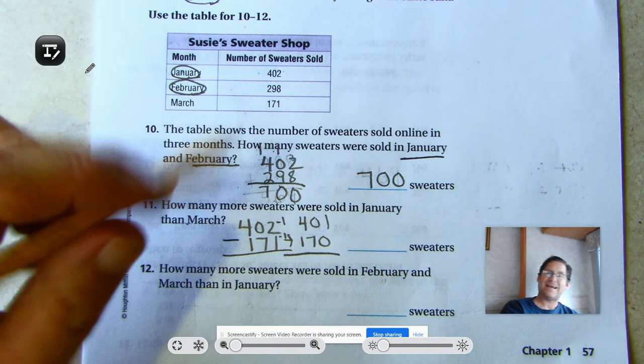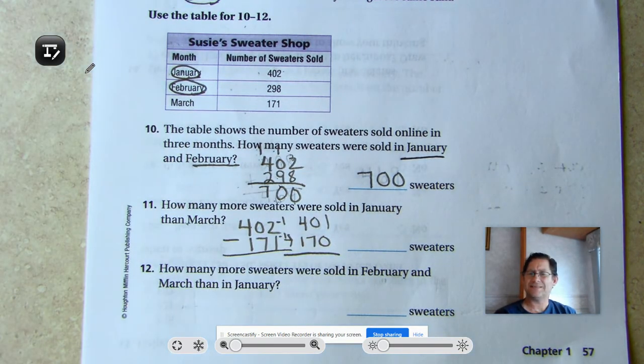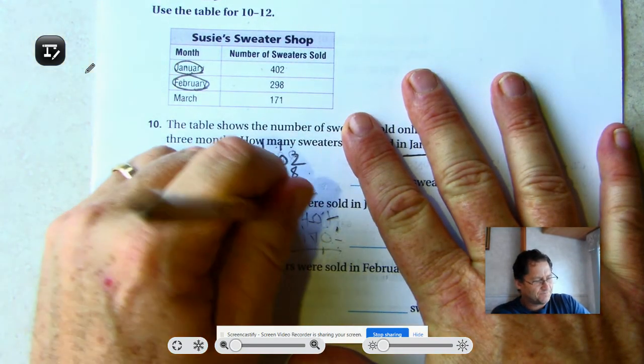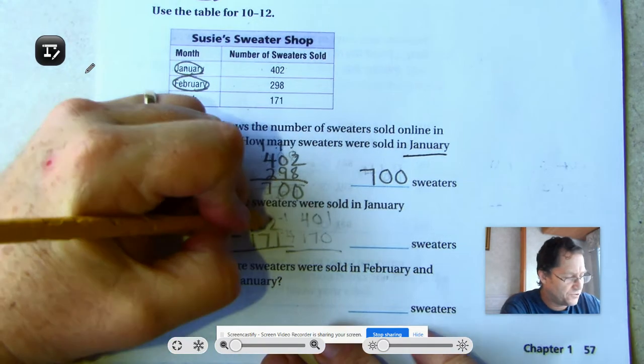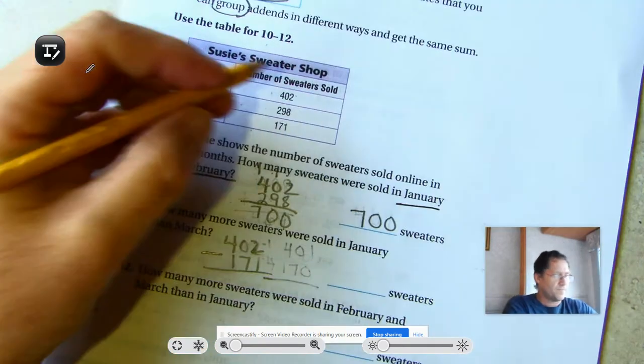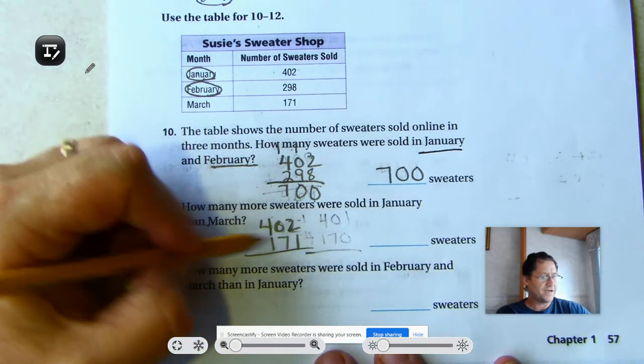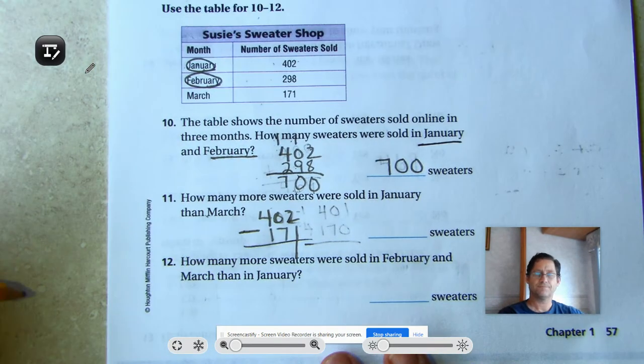And now as I'm looking at that, it really didn't change the problem much. I still would have to regroup the tens. So there's no need to do that. So let's not use friendly numbers. Let's just use traditional place value. 2 take away 1 is 1.